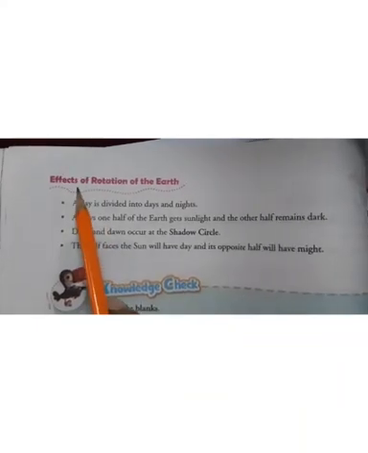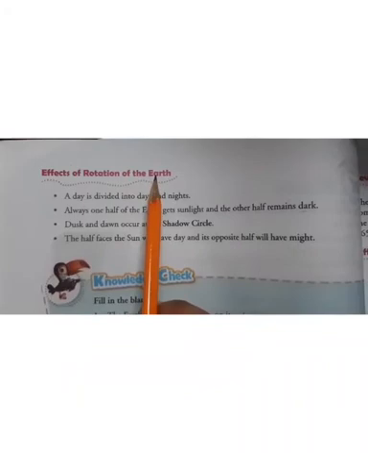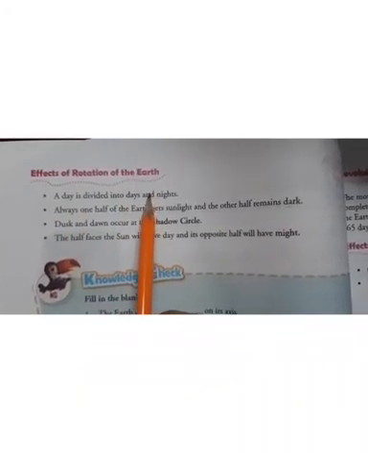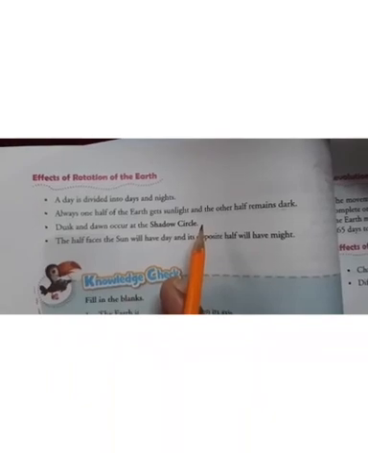Then comes effects of rotation of the earth. What are the effects of rotation of the earth? Number one, a day is divided into days and nights. Number two, always one half of the earth gets sunlight. Always only one half will get the sunlight, and the other half will remain dark. The half getting the sunlight will experience day, and the other half which is dark will experience night.